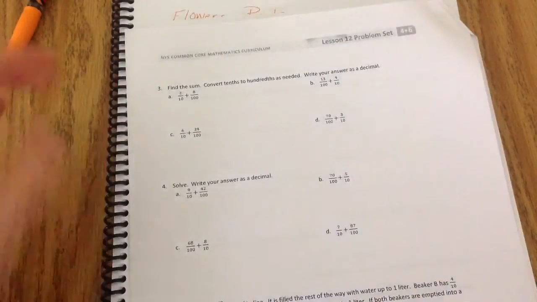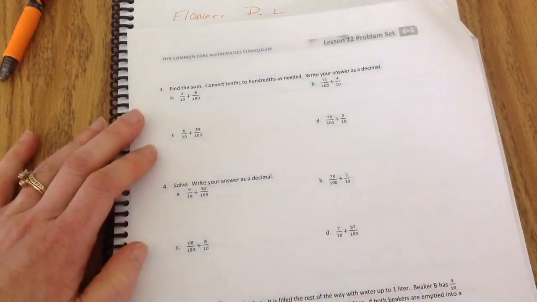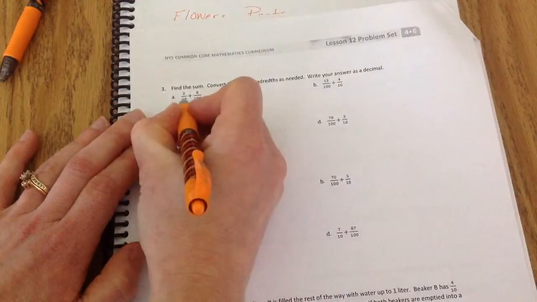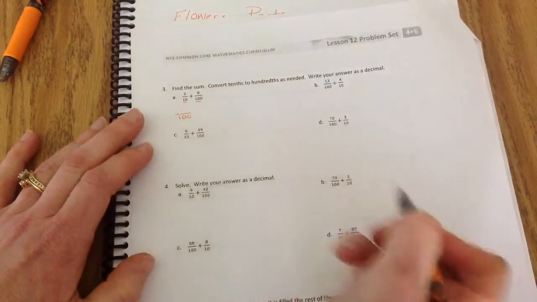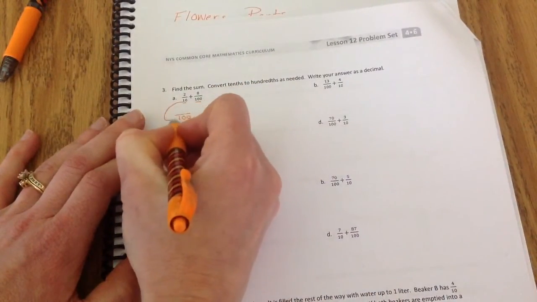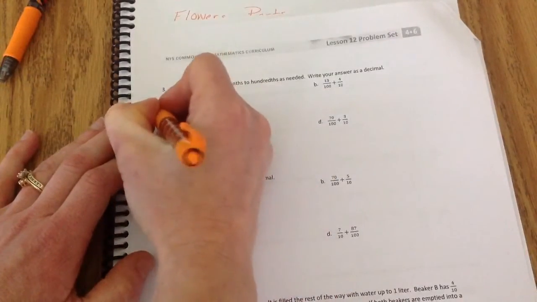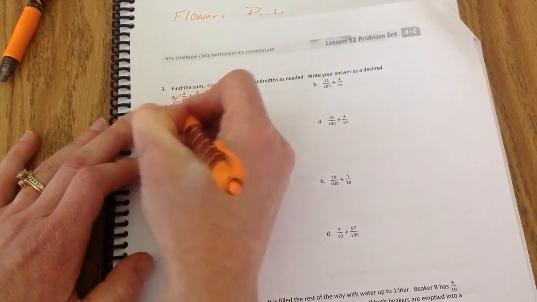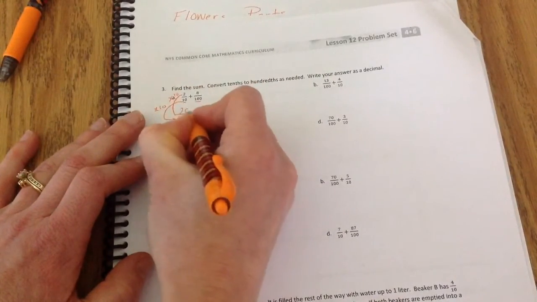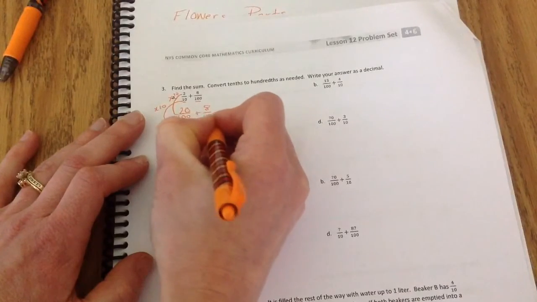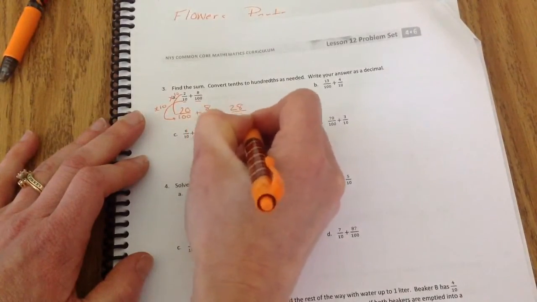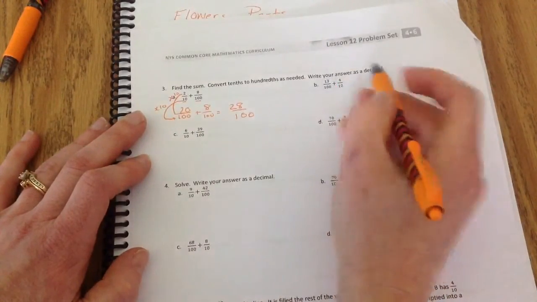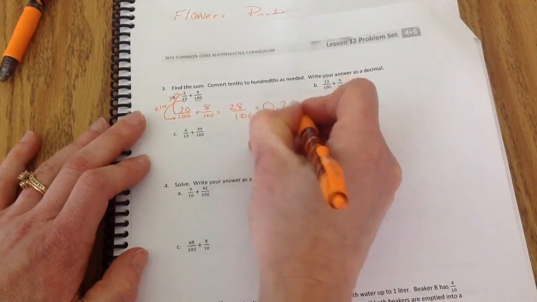And then on the back, finding the sum, you're converting tenths to hundredths as needed. We can't add those two, so my tenths have to go to hundredths. 10 times what gave me 100? Well, 10 times 10. What you do to the bottom, you do to the top. So 2 times 10 would give me 20. 20 hundredths plus 8 hundredths equals 28 hundredths. This one wanted me to write it as a decimal, so 0.28.